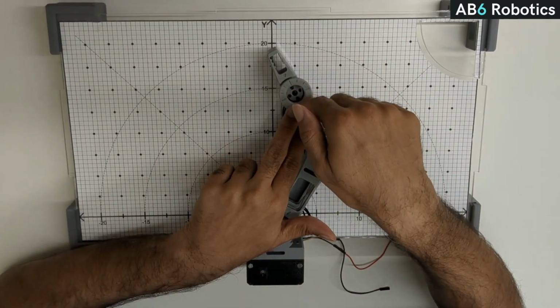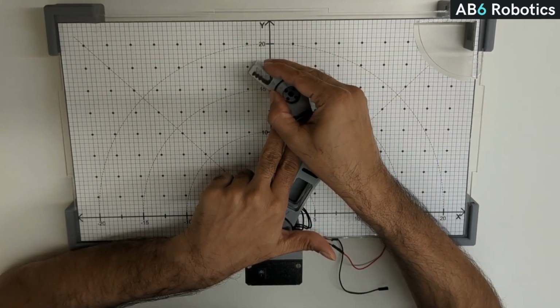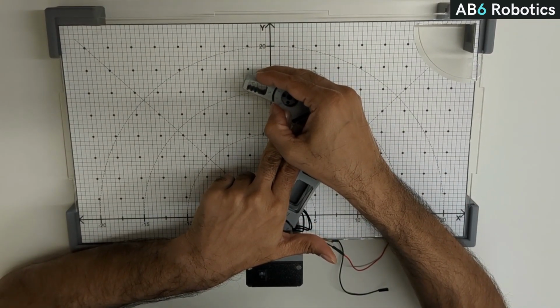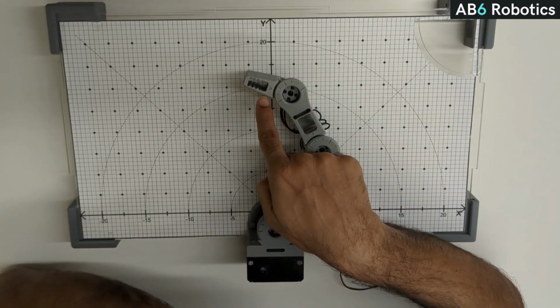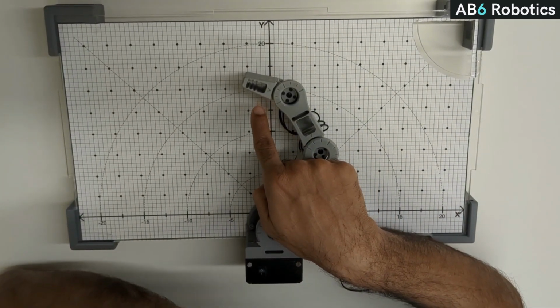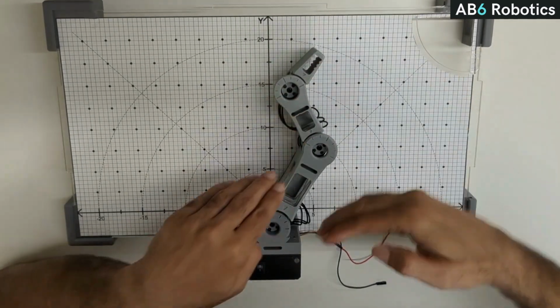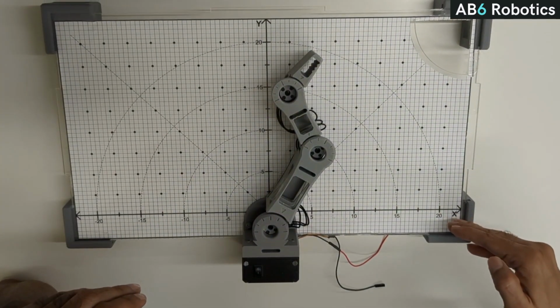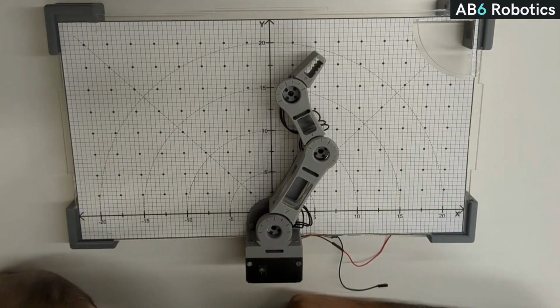So 45 degrees relative to this reference would be when you rotate this 45 degrees in the counterclockwise direction. So this would be a 45-degree relative angle, whereas this would be a 45-degree absolute angle. And this can be very confusing. So this is something that you should think about and get used to very quickly.